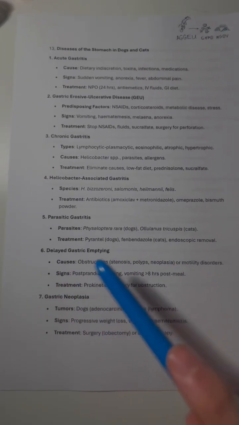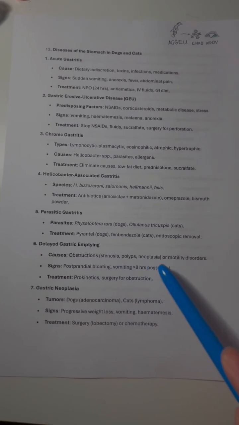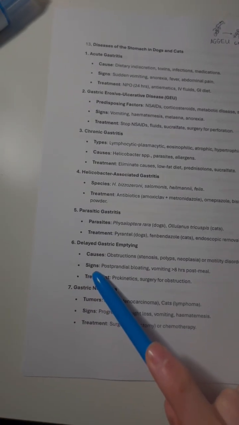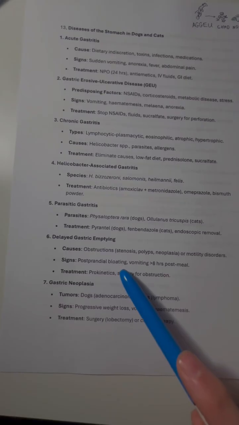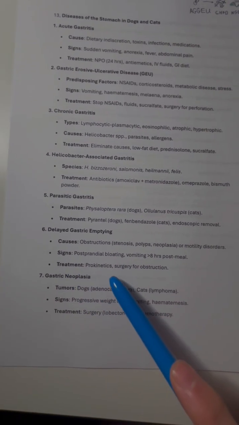For delayed gastric emptying, the causes can be obstructions like stenosis or neoplasia, or motility disorders. The signs are postprandial bloating or vomiting after 8 hours, and the treatment is prokinetics, or surgery if it's an obstruction.